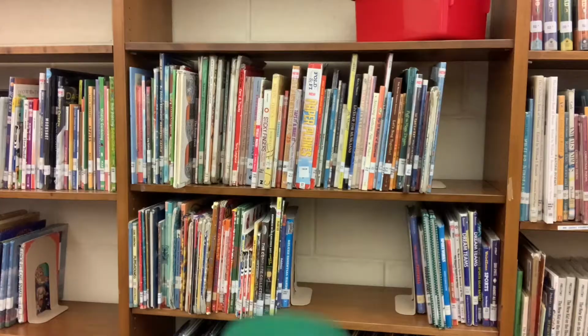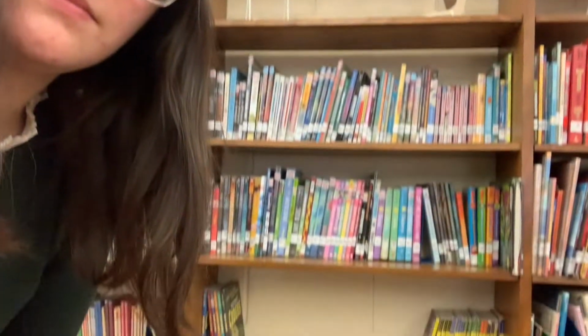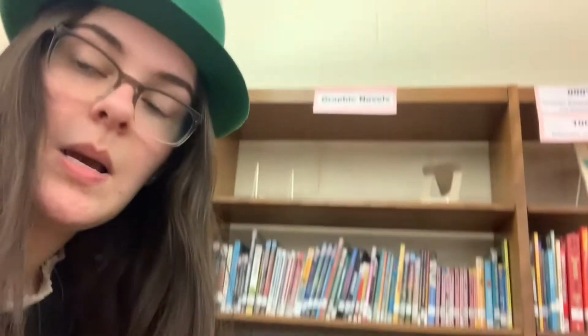Now let's go to the 700 section. Welcome to one of my favourite sections, the arts and recreations, or the let's have some fun section. So you could find different things like crafts and even graphic novels, but there are so many that they have their own bookshelf. Let's go look at those. These are all graphic novels. Plus we have more that are checked out right now. Let's leg it back to the 800 section.